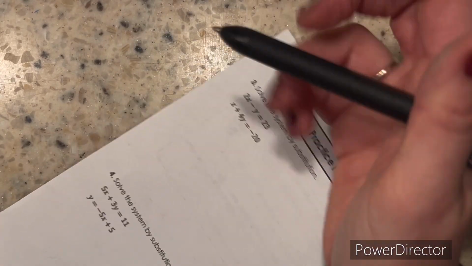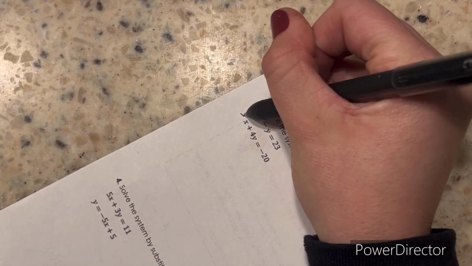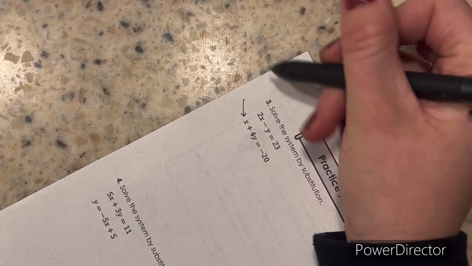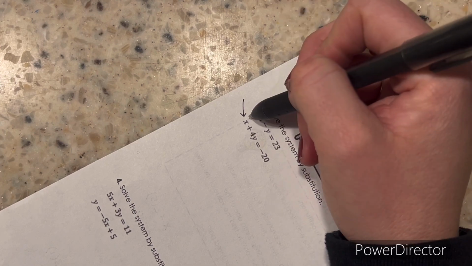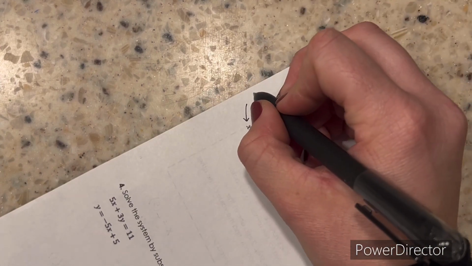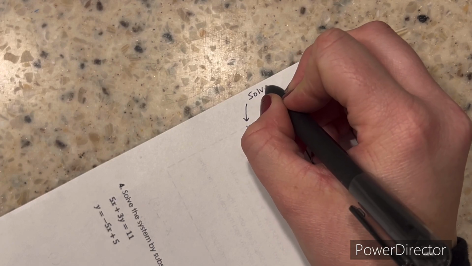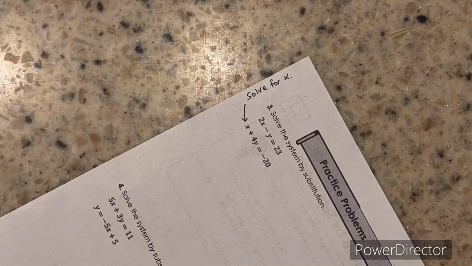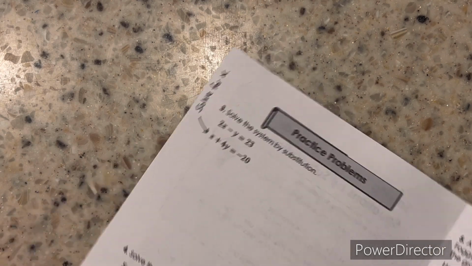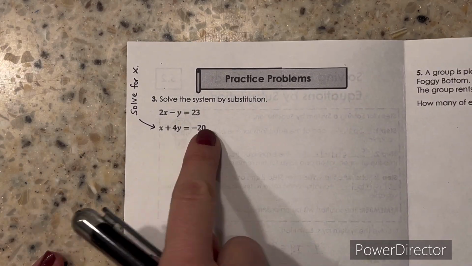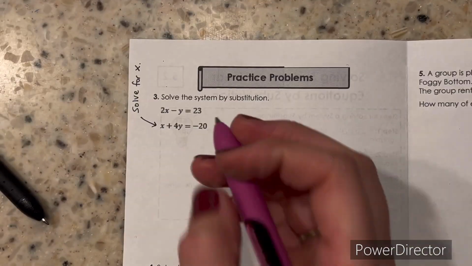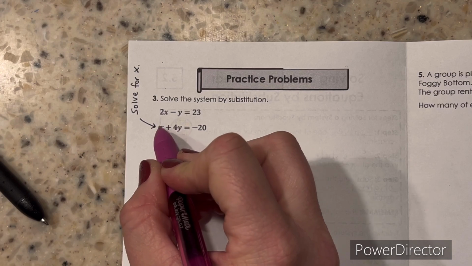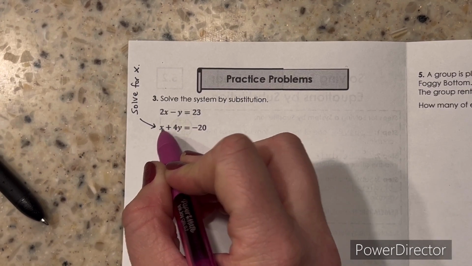So I do want you to make a little note, because if you need to look back at your notes, I want you to know what we did. I want you to draw a little arrow to that second equation, and let's make a little note. We are going to solve for x on this one. Once we do that, we have rewritten the second equation, and then you won't use this one again. So now we're getting ready to solve it for this x variable.